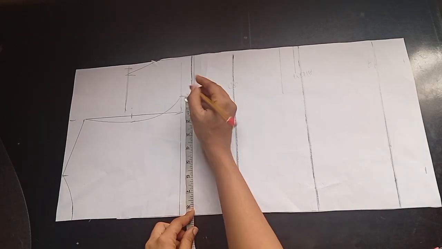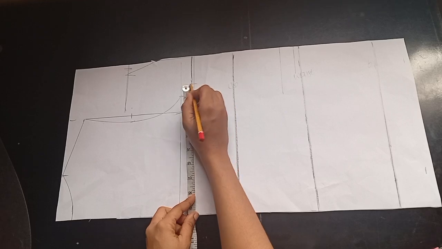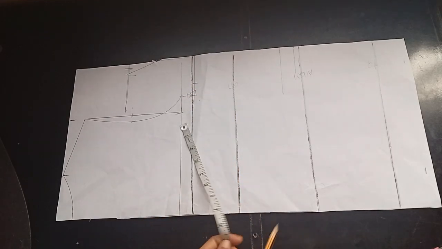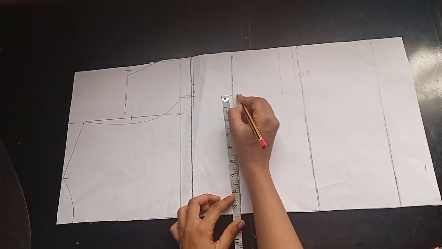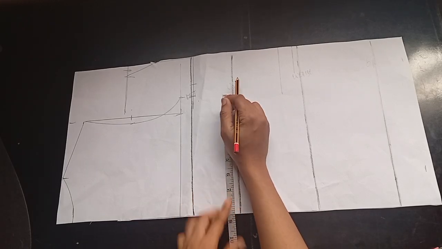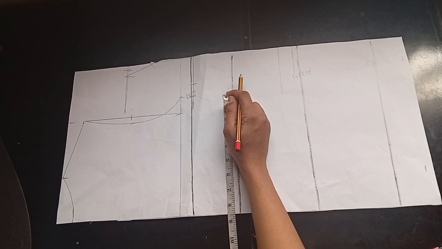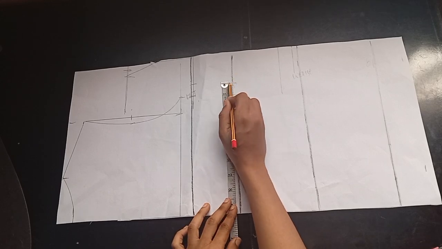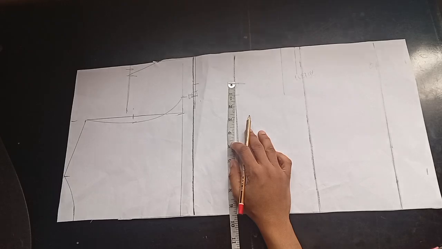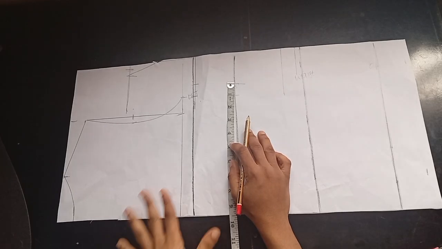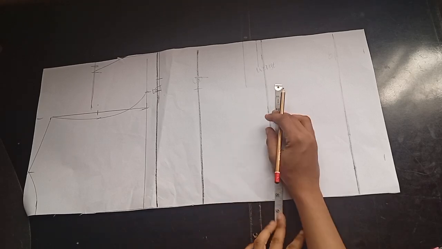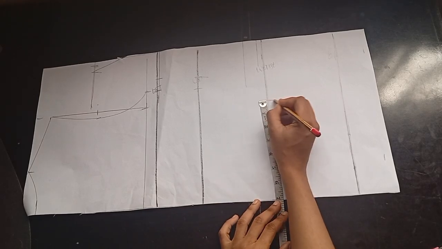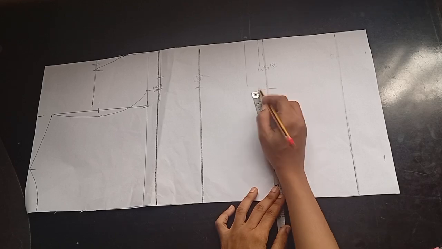After connecting, I'm going to go ahead to mark my bust circumference divided by 4, add a sewing allowance. Now here I'm going to mark my waist circumference divided by 4. Here my waist circumference is 28 divided by 4. I have 7. Then I'll add at least 1 inch or 1.5. This is more like a blazer blouse. It has that blazer type of effect, so you don't really need much sewing allowance for this type of dress. So I'll just go ahead and mark my waist circumference divided by 4 and add a sewing allowance.